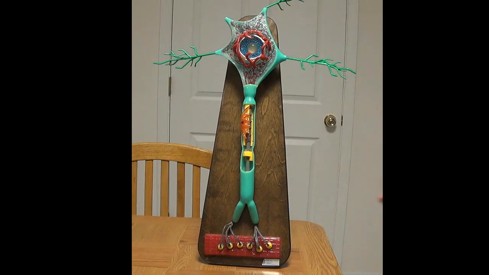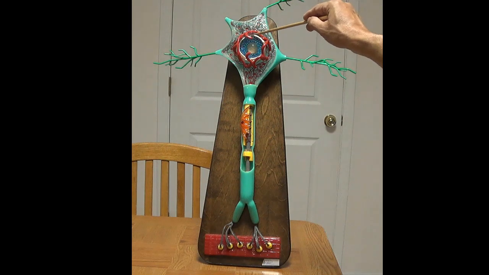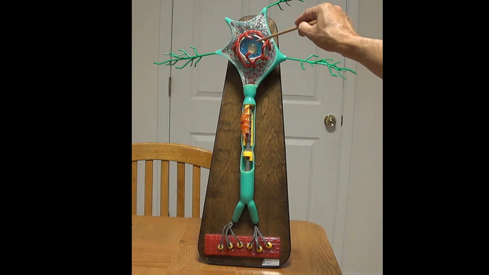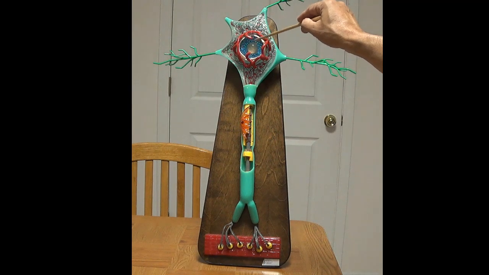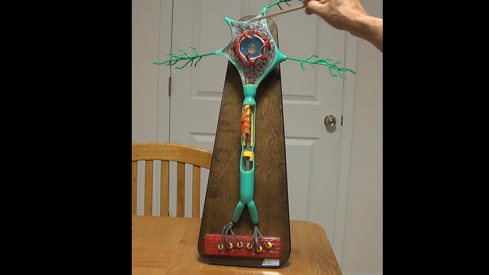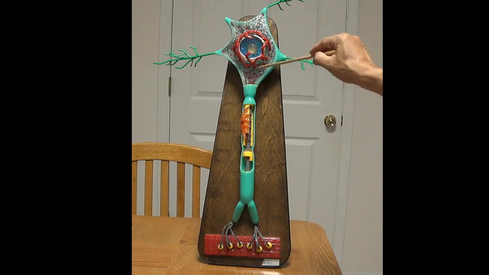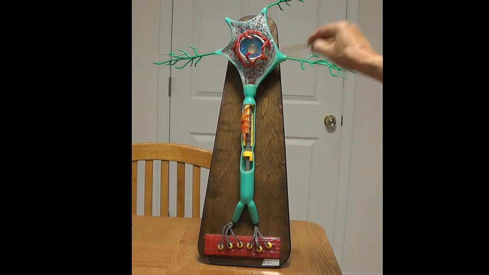Let me quickly go over. So this is the cell body. Inside the cell body you have a nucleus, and inside the nucleus you have a nucleolus, and in the cytoplasm you have the Nissl bodies and neurofibrils, these fibers.